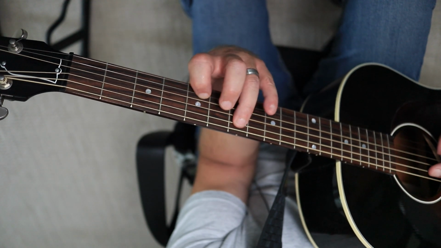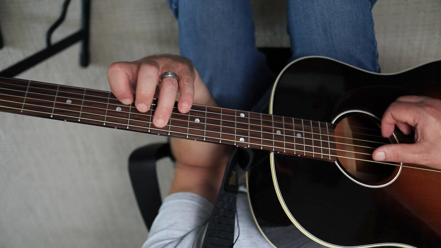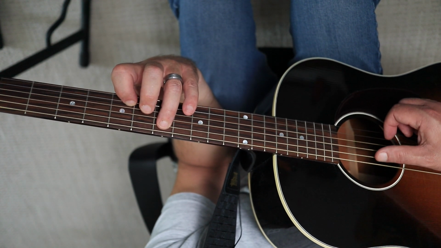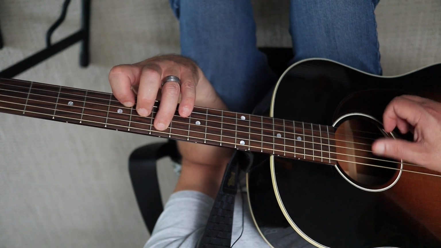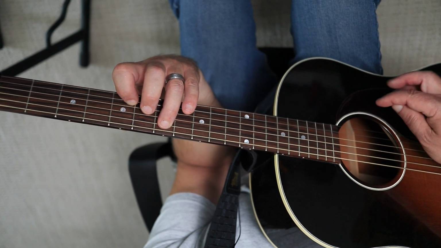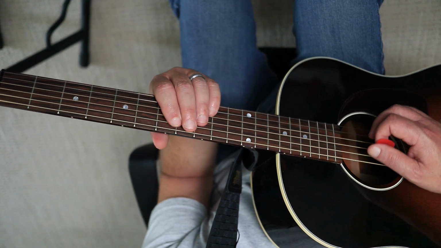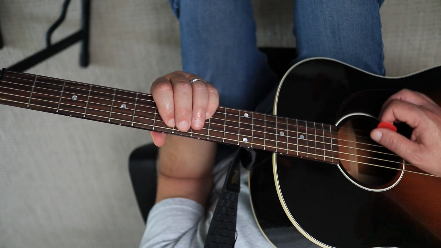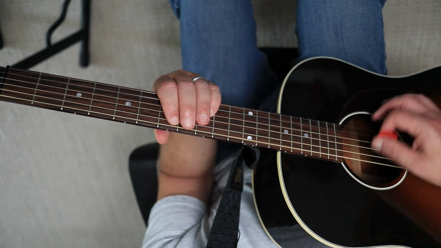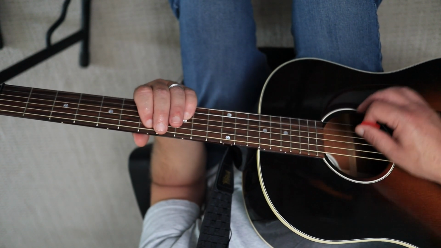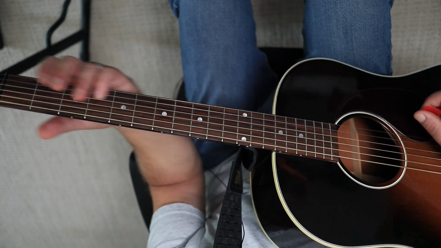That makes D, that makes E. You could even hit that top string with that octave there and you'd have another E. That's why, if you're familiar with Cherub Rock by the Smashing Pumpkins, he hits that open string. That's just octaves he's doing there.